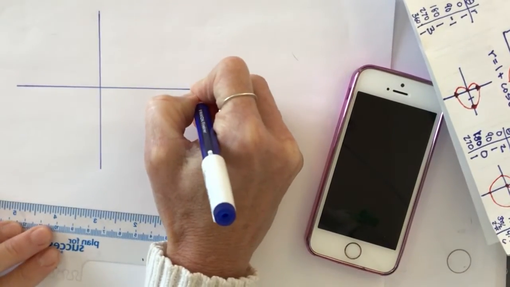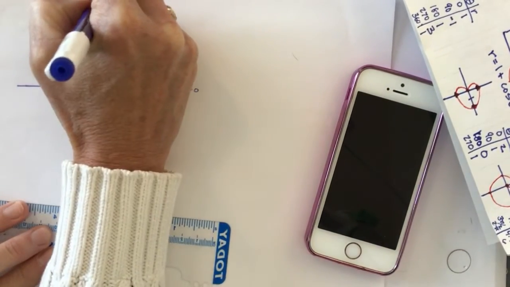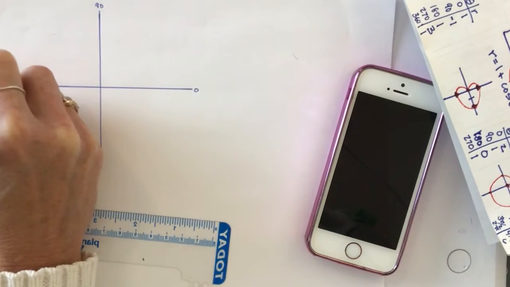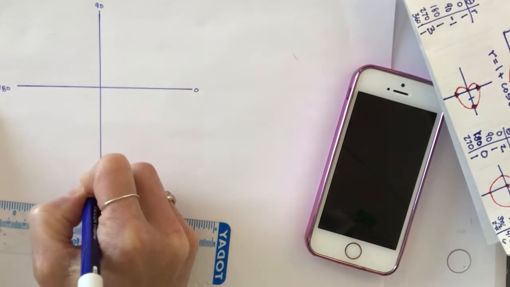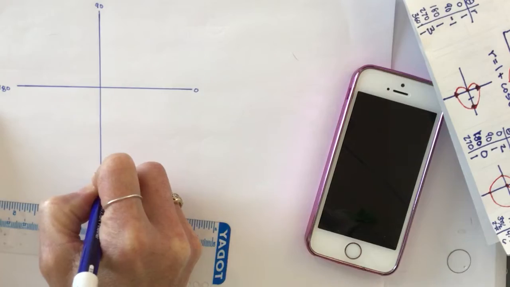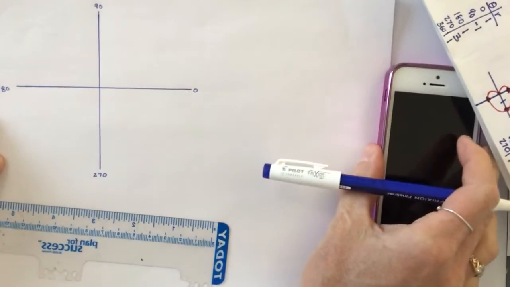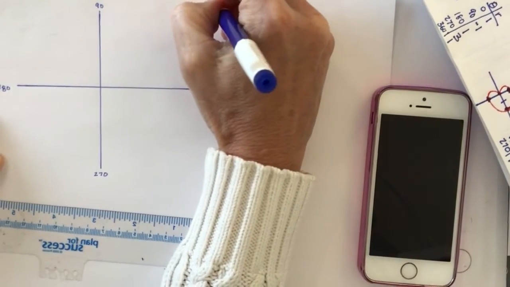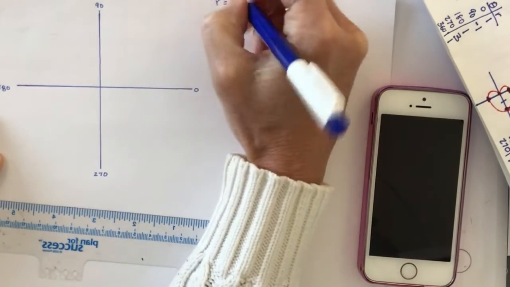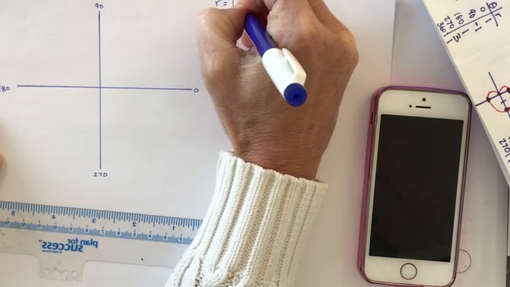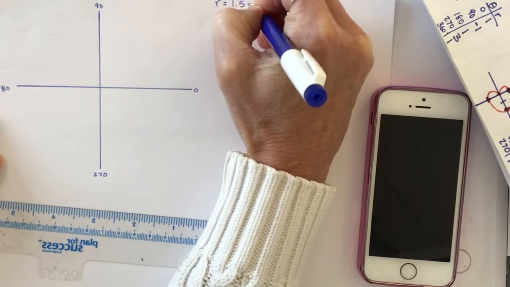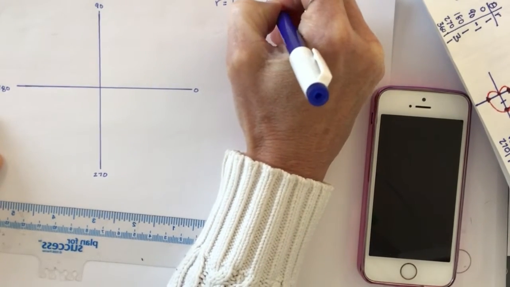And this is 0 and 90 and 180 and 270. And I am actually going to write, so I want you to write your equation out. So it's r equals 1.5 sine of 3 theta.